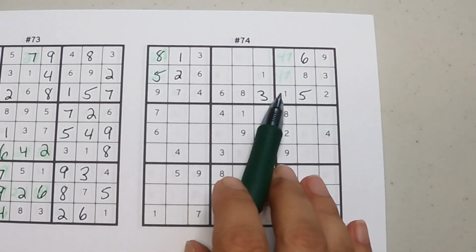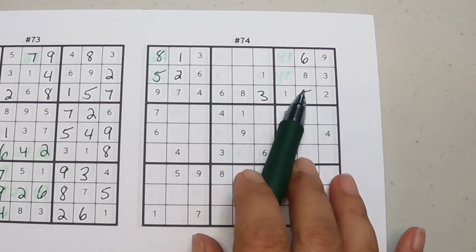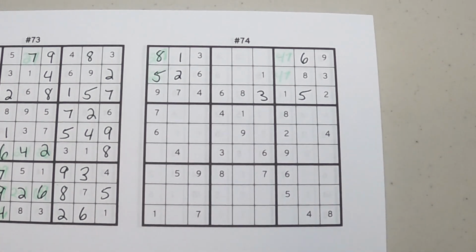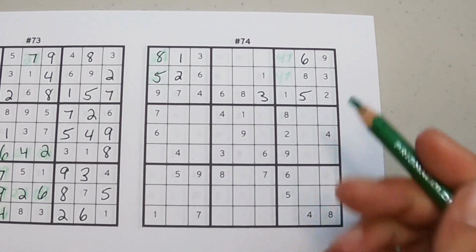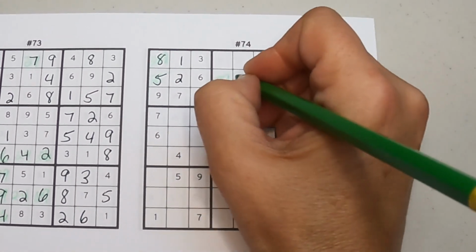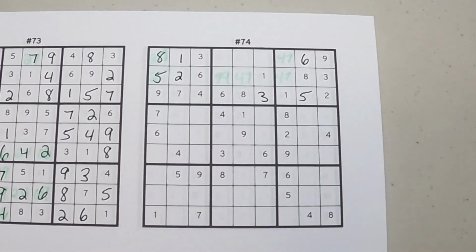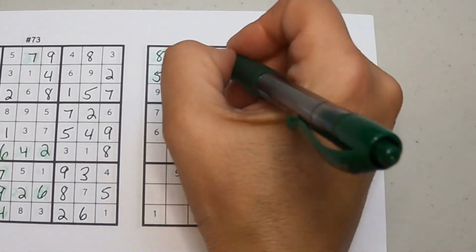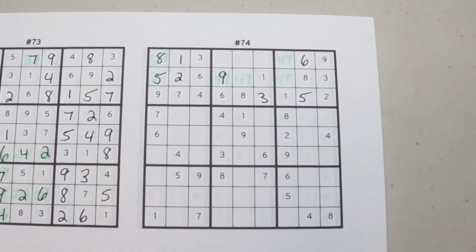For this row now, we're missing 4, 7, and 9. We've got a 4 here, so 7, 9, 9 here, so 4, 7. That means the only place our 9 can be in that row is here.